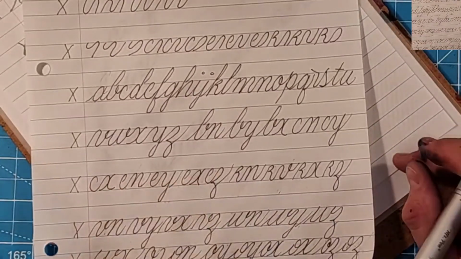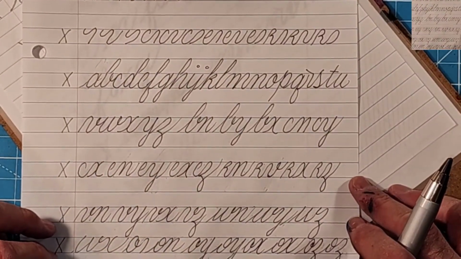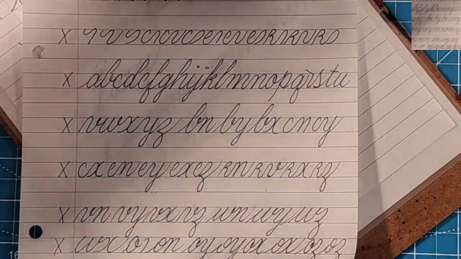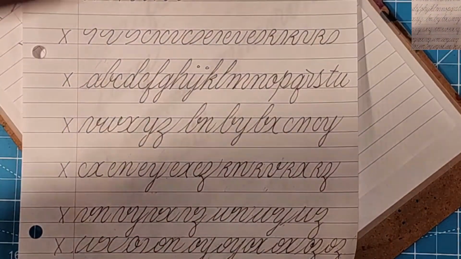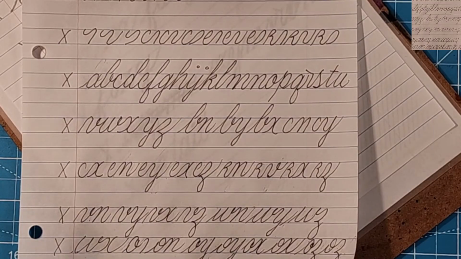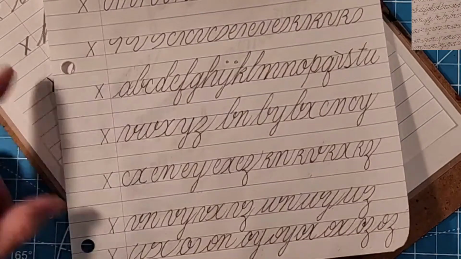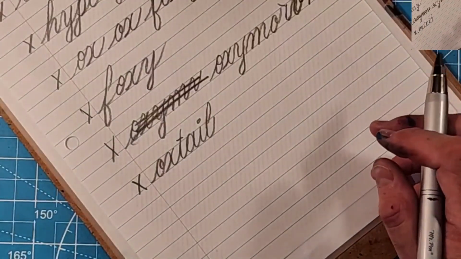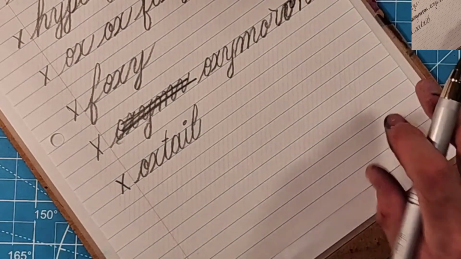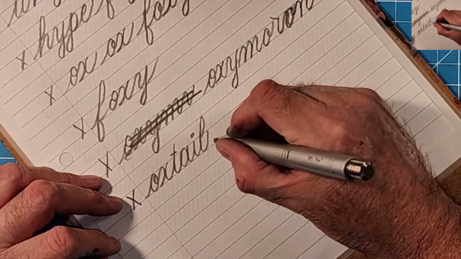Alright, so what about K to a V? Oh, there's a couple of words. I don't know what a mikvah is, but that's as close as we're gonna get.